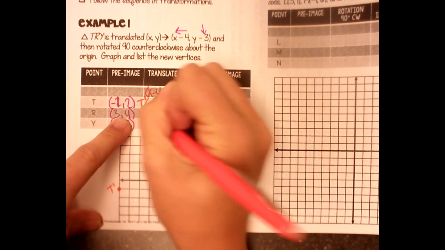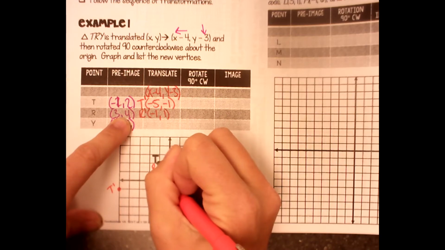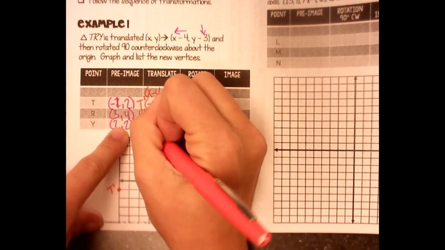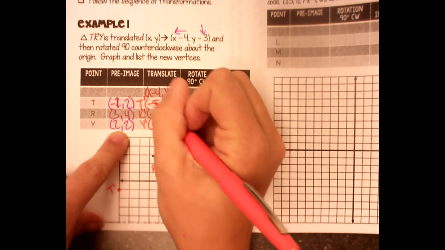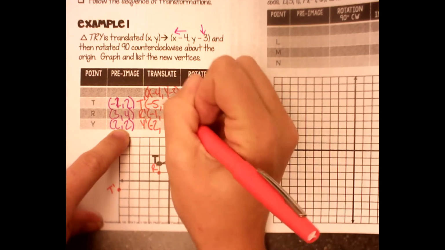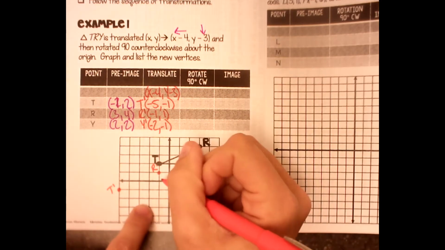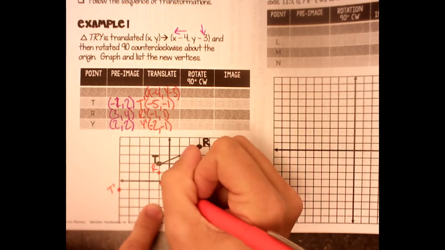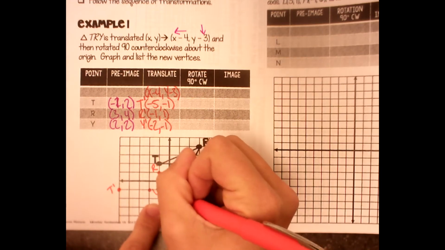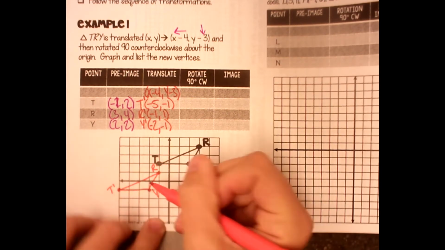This is R prime. And then Y prime, you substitute in 2 minus 4 is negative 2. 2 minus 3 is negative 1. So when you graph that, your Y prime, this is your first transformation.